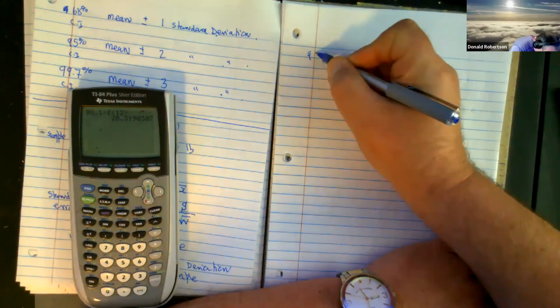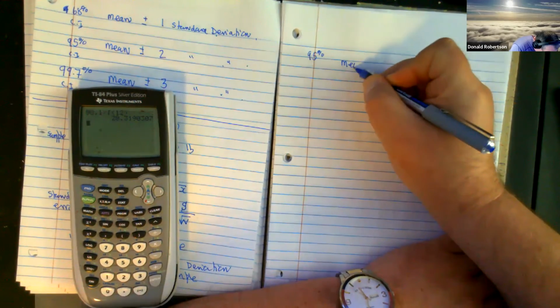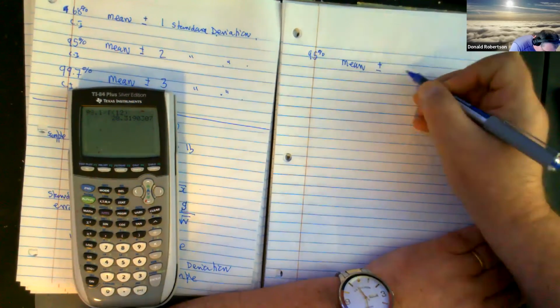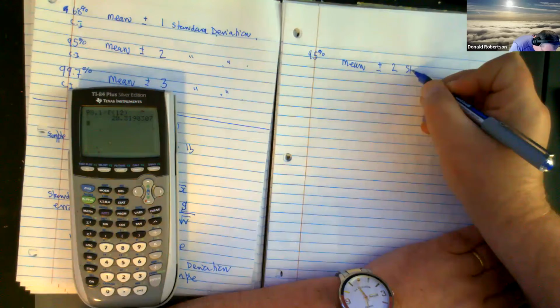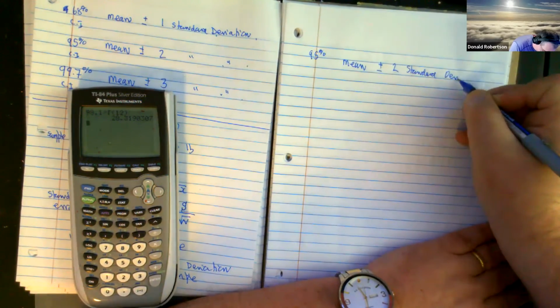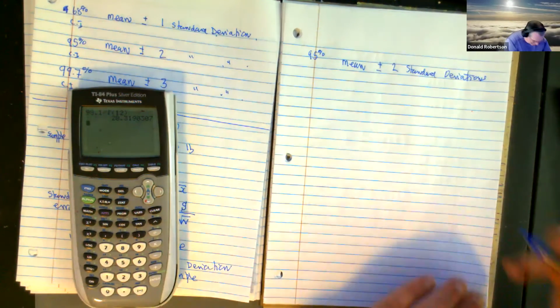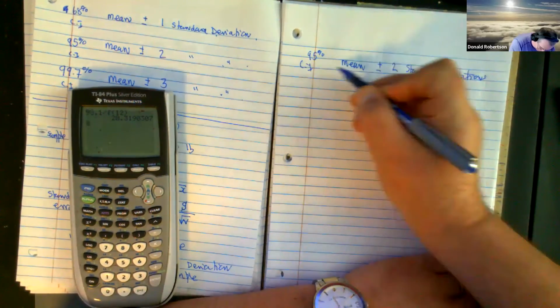According to the empirical rule, just the generic version, isn't the answer the mean plus or minus two standard deviations? Isn't that the generic empirical rule? A 95% confidence interval is this guy.